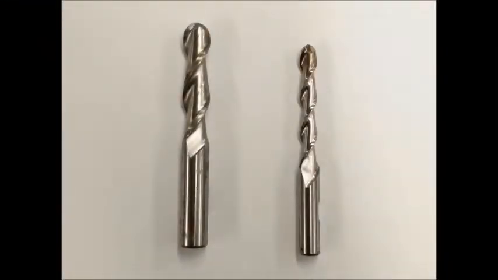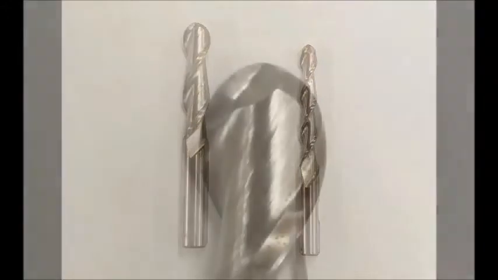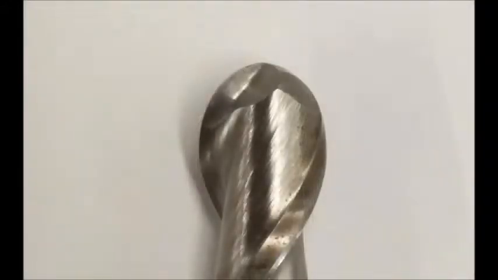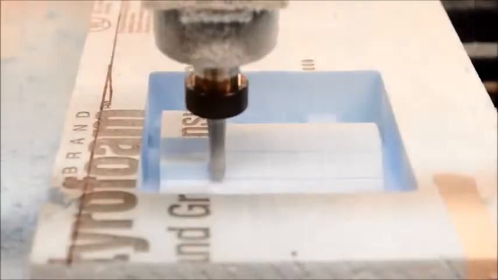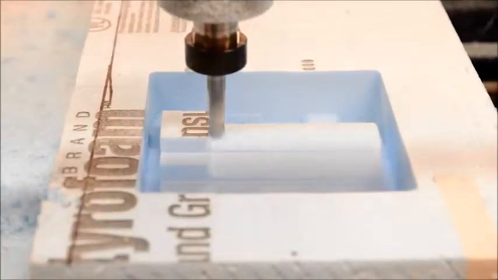They provide smooth transitions when cutting three-dimensional shapes because they have a radius edge on them. Much like the square end mill, the larger the tool diameter of the ball nose, the more material it removes and vice versa.